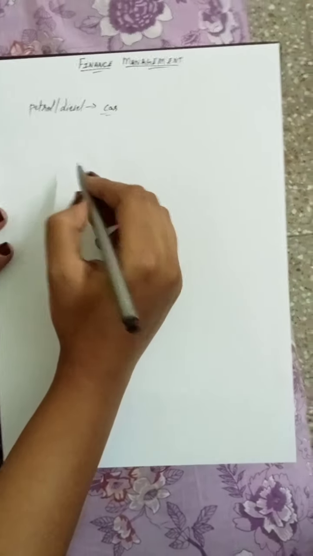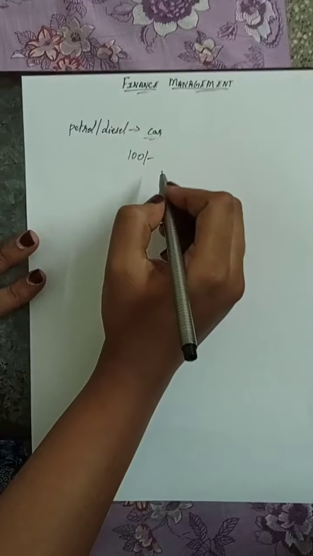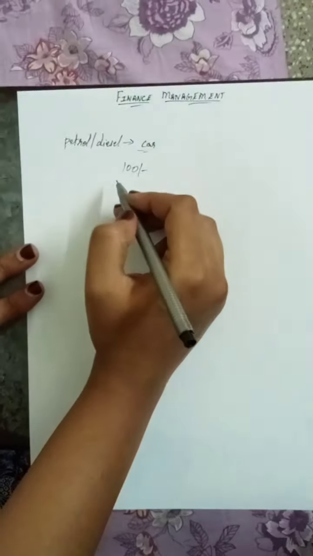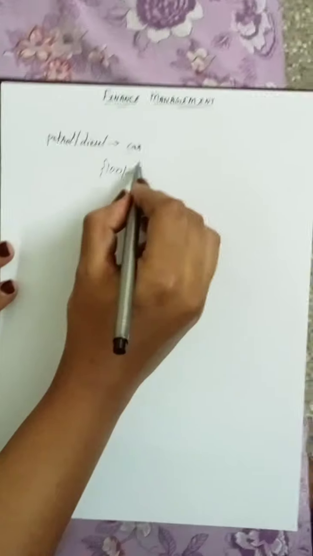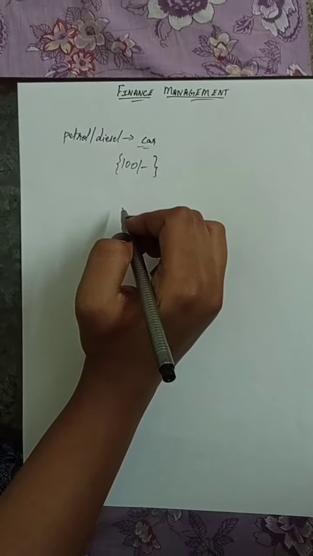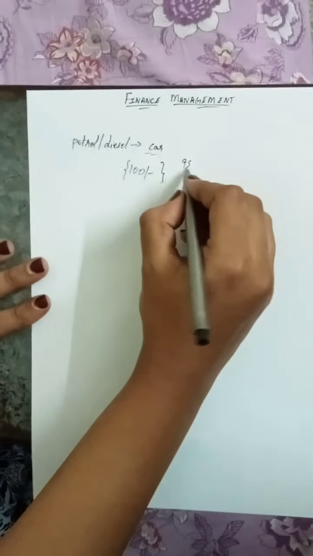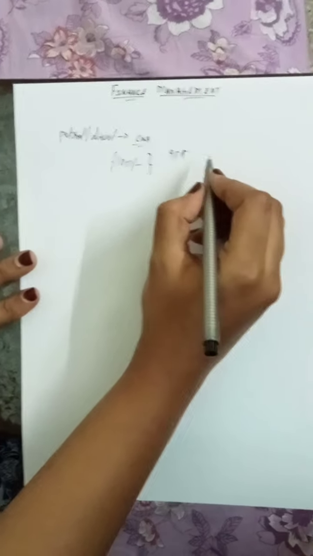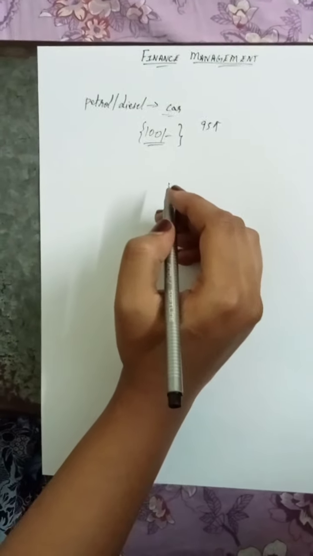At particular times, the amount is rising up to 100 rupees. So now, I'm not considering it as the accurate value, I'm just considering it as the approximate value. Obviously it is 95, but it is rising at present. So I have considered it as 100 rupees per liter.